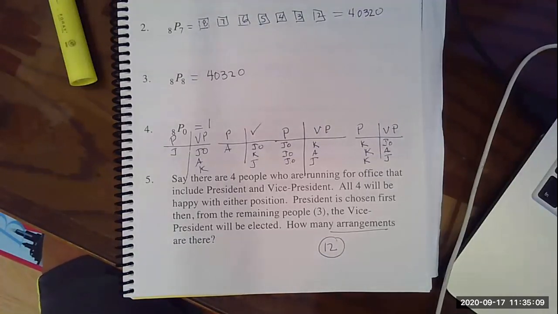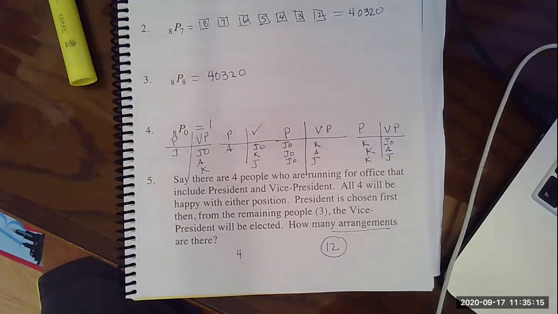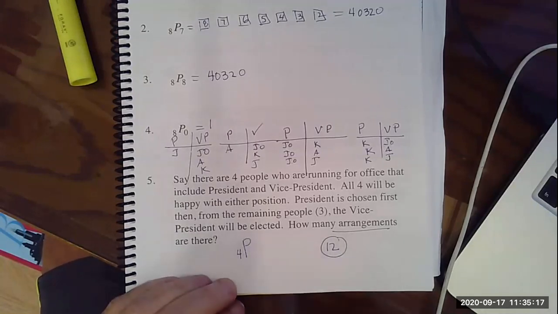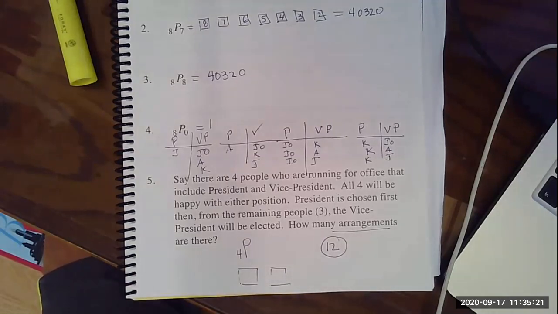However, if you want another way of considering it, and it's a permutation, you'd say there's 4 people total, and how many boxes, how many positions? There's 2.